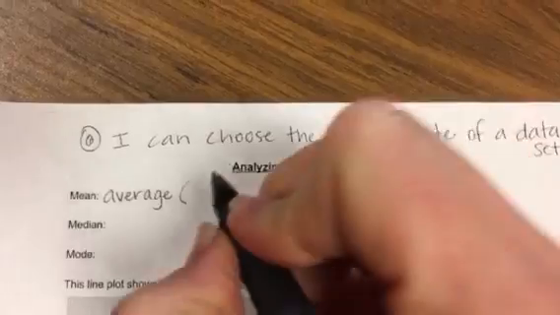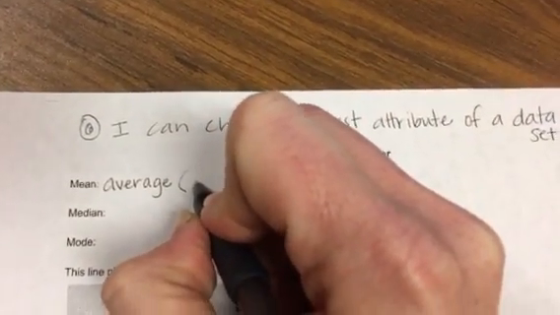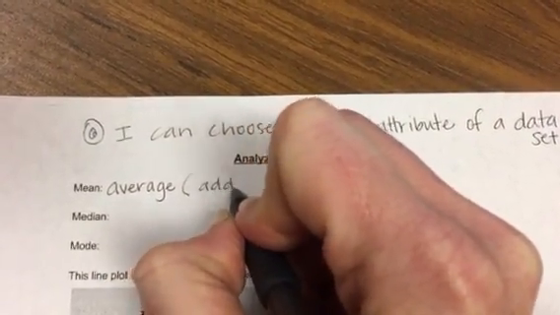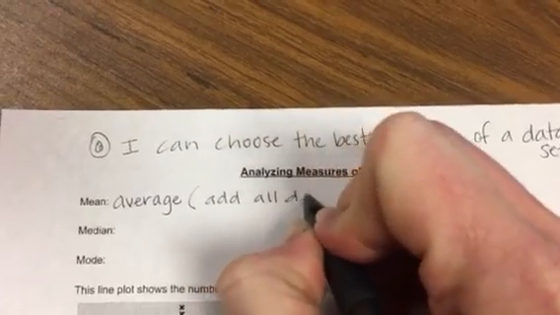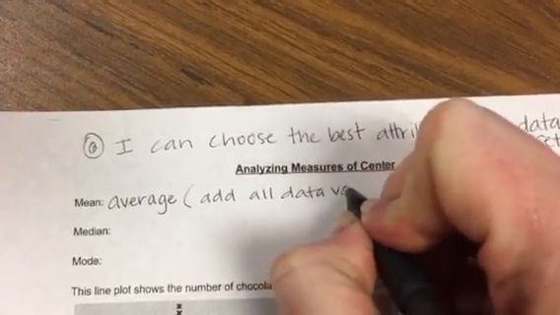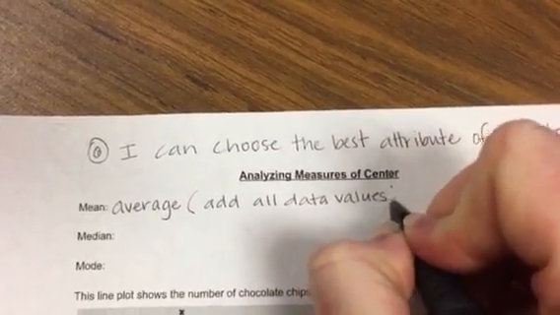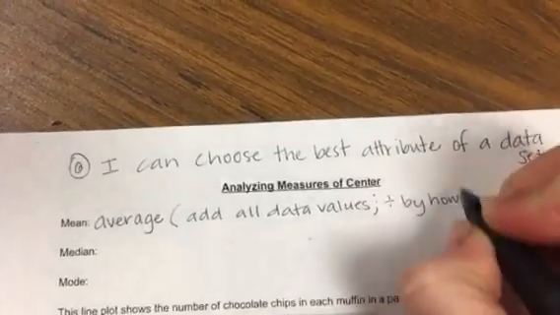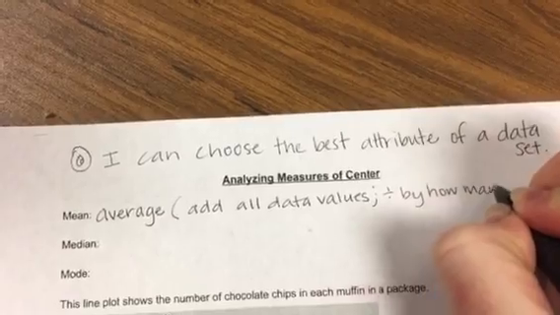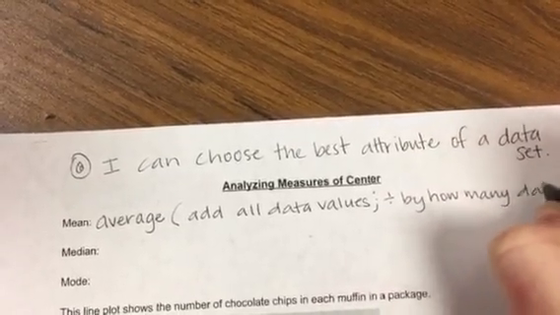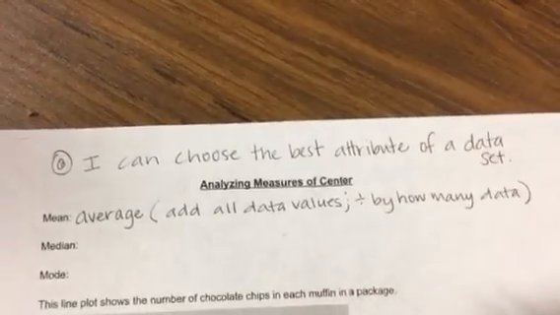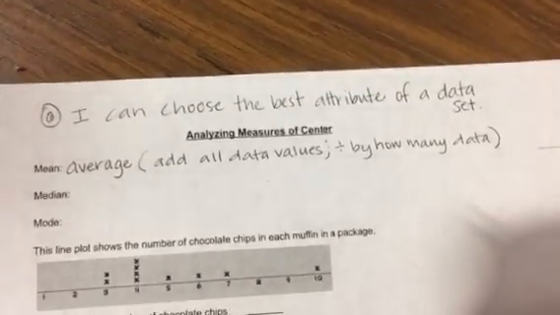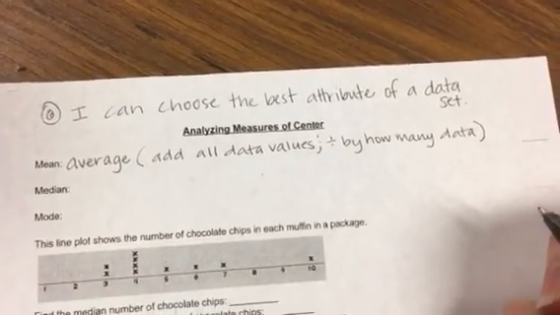And just as a refresher, to find the average or the mean, we add all of our data values and then we divide by how many pieces of data you have. So if you have 5 test scores, you add them all up and then you divide by the number 5 because you had 5 test scores.